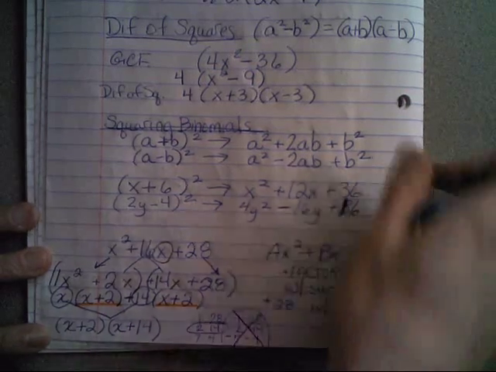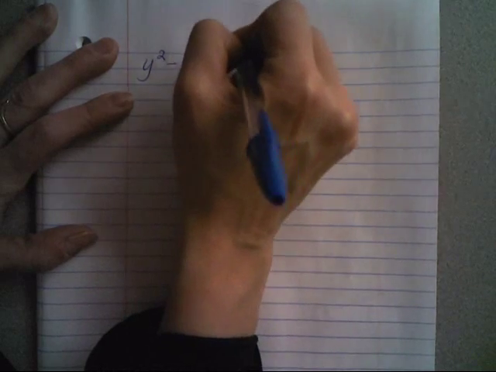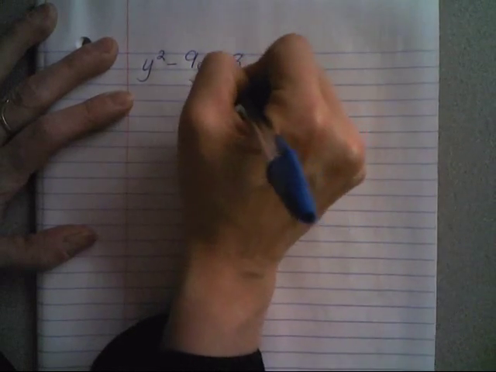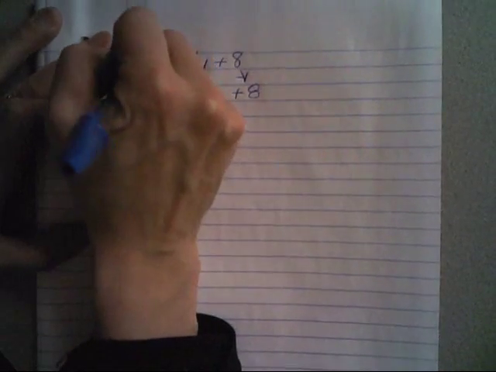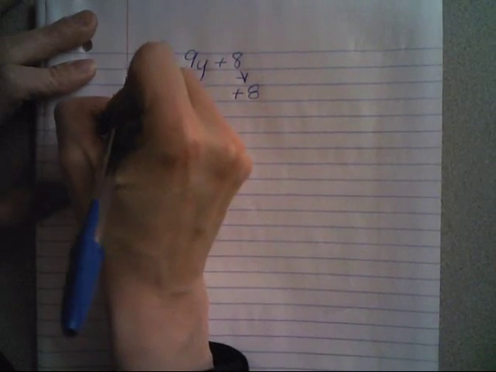Okay? It works for all of these. The next 3 lessons, this method works for. y squared minus 9y plus 8. Pull down the last piece, positive 8. Pull down the first piece, y squared.